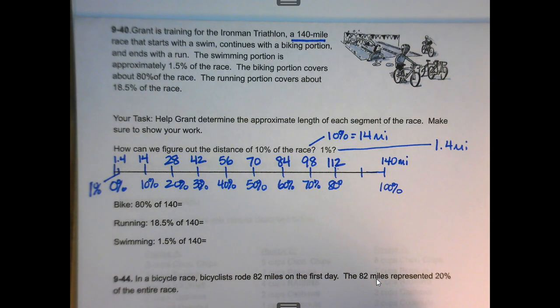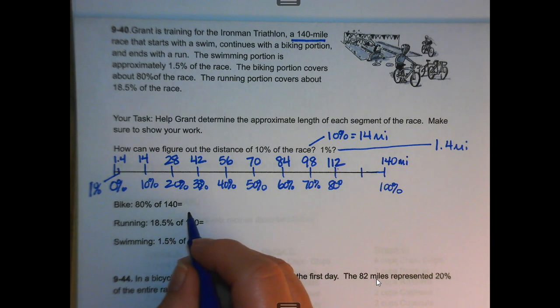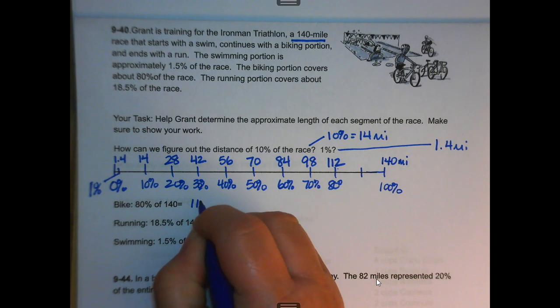And I know skip counting by 14s is not that easy, but it's a great way to practice your times tables by thinking about that pattern. 80% of 140 then is 112 miles.